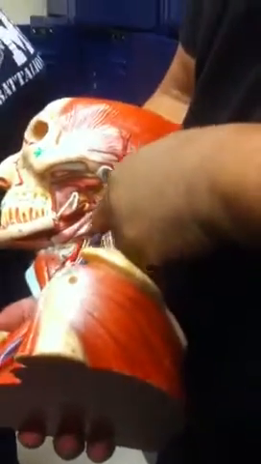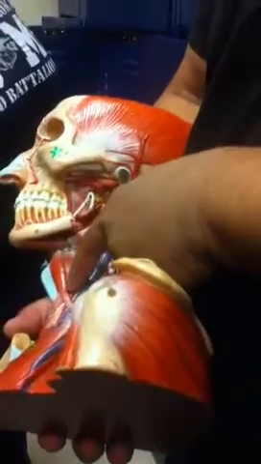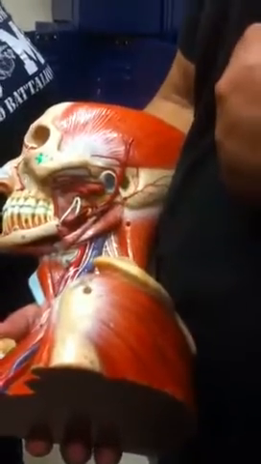Now, if we go up on the branches of the external carotid, you'll see that there are several branches that come off of it. The first one right here is the superior thyroid. As we move further up, you'll see one that goes up and heads towards the mouth. This one here is the lingual because it's heading towards the tongue.